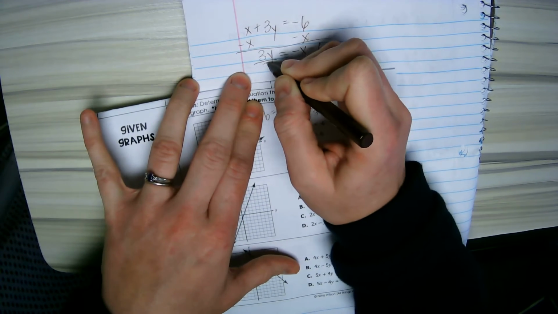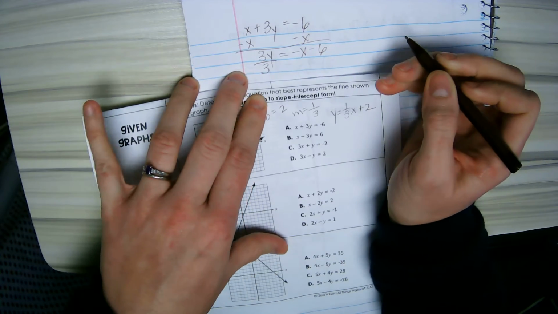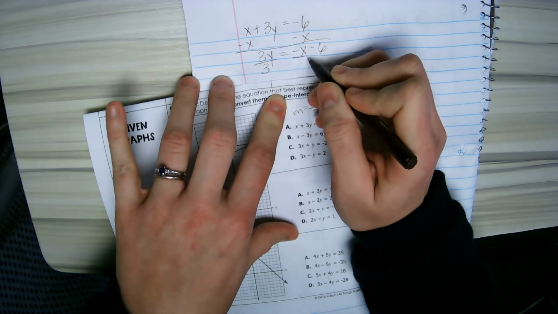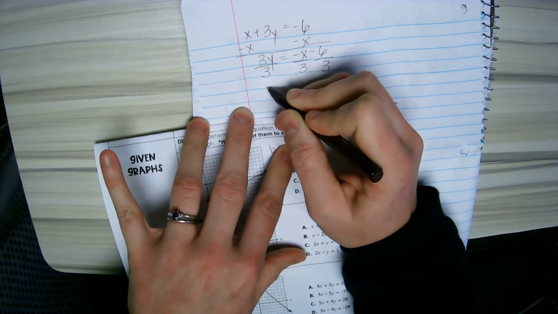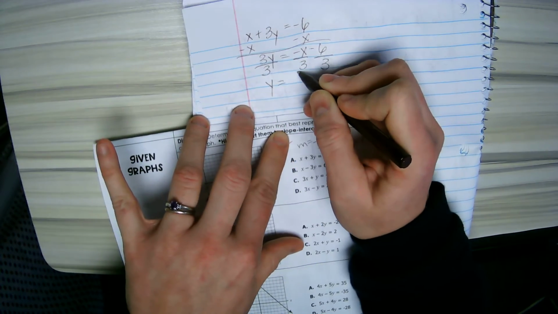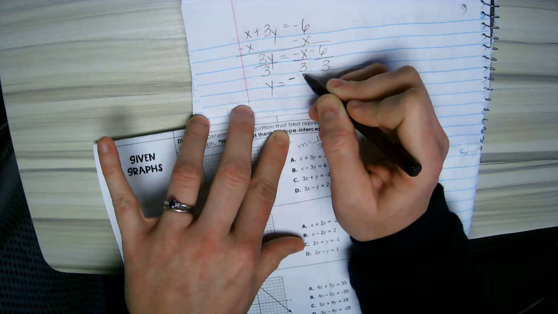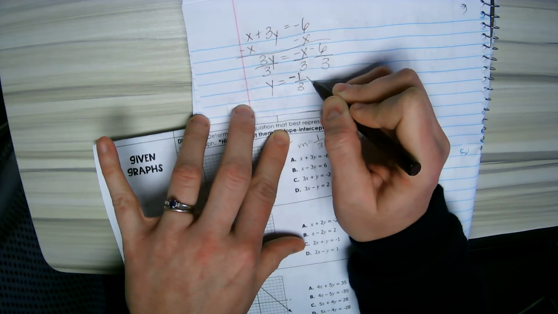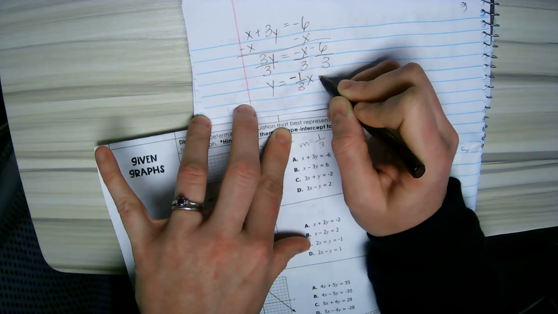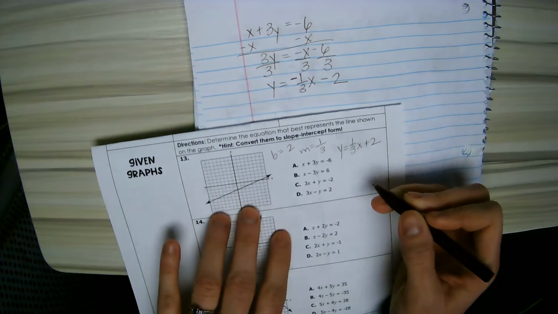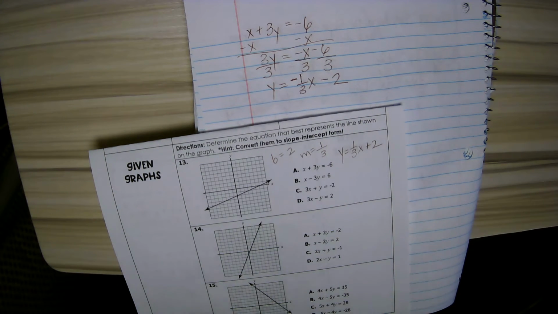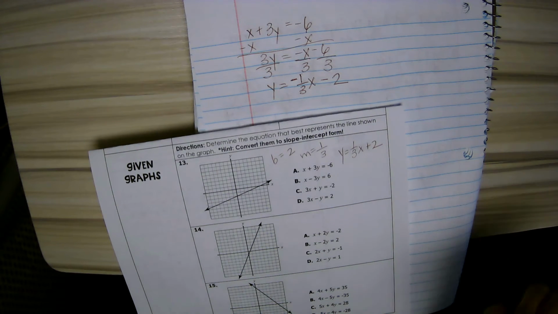When you're dividing by 3, that gives us y equals -1/3 x minus 2, right?